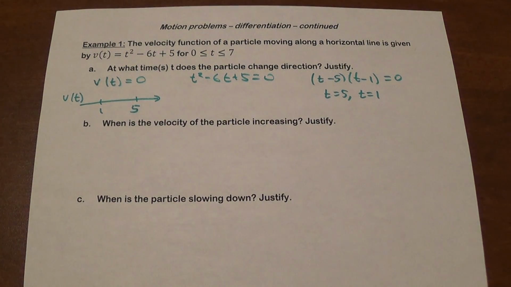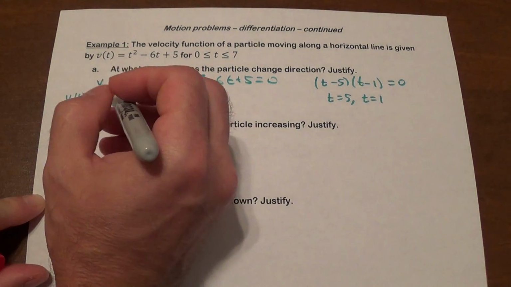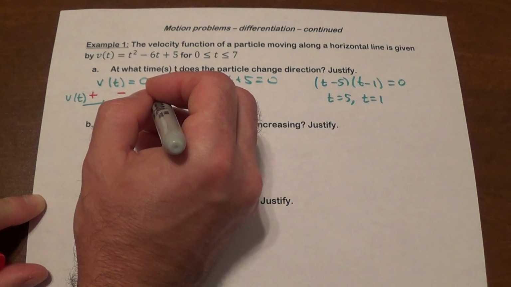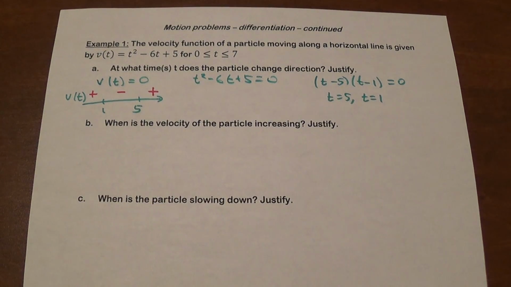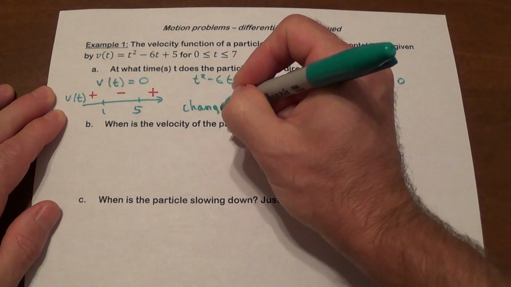So what happens here with signs is from 0 to 1, you're going to have a positive velocity. Here you're going to have negative velocity, and here you're going to have positive velocity again. So, since we see the sign change at both 1 and 5, that means the particle is going to change direction. So we're going to write changes direction.